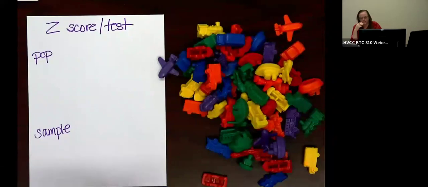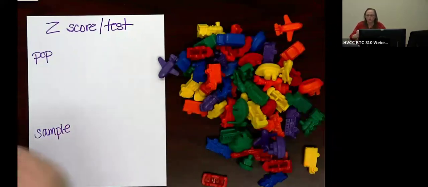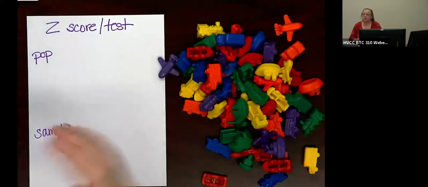Hello, my statistics dears. I'm just going to run through all the tests and show you what we are exactly looking at in terms of comparisons in all the statistics.